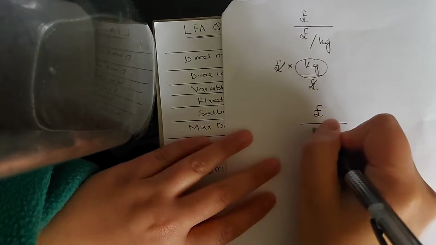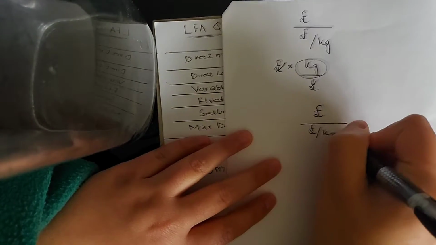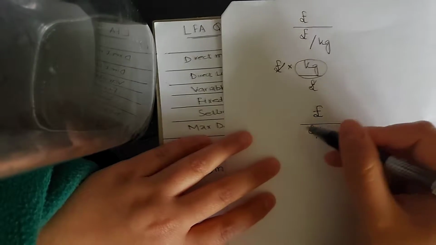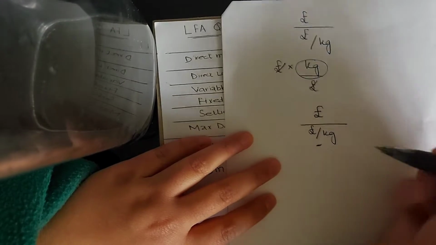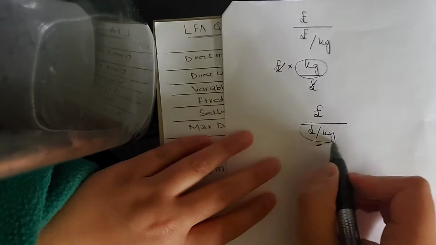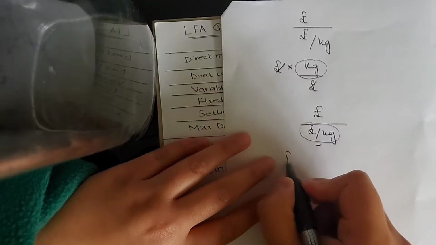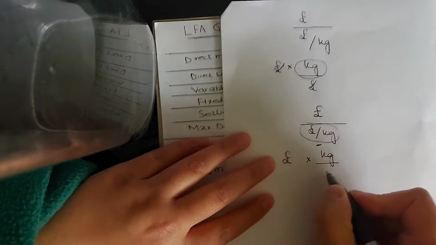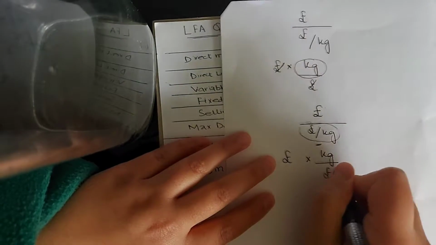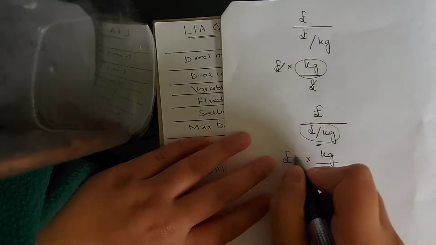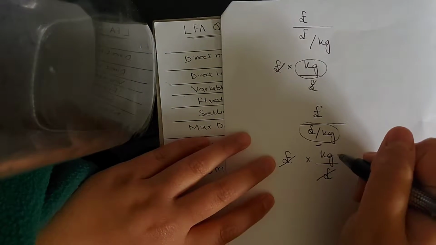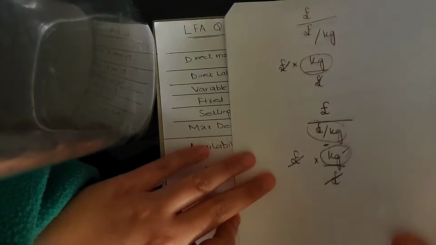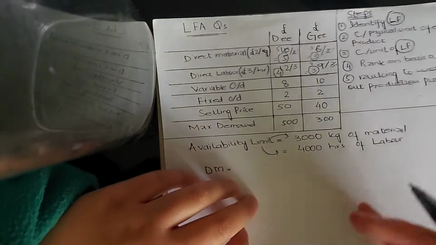When we are dividing something with a factor, like which is already being divided, this factor gets pushed over, which means pound will be multiplied by kg and divided by the pound. In this case, the pound gets cancelled, leaving the kg out. So what essentially we are finding is just the material required.